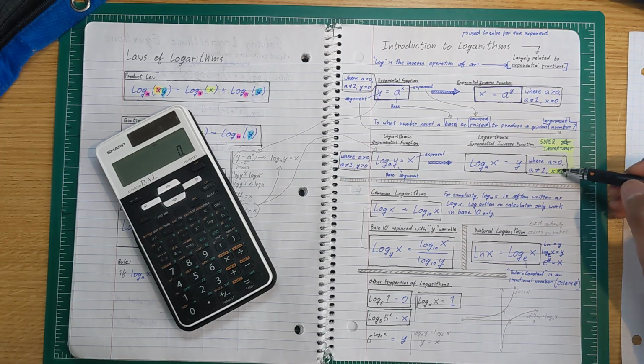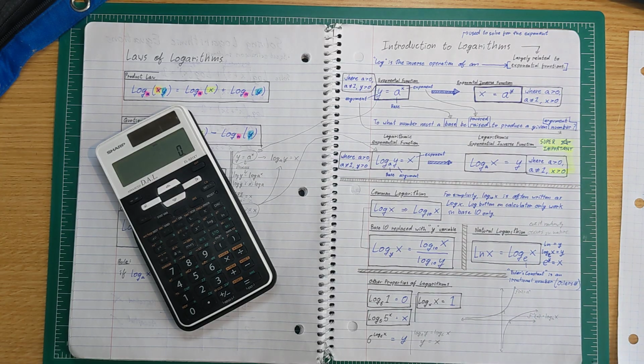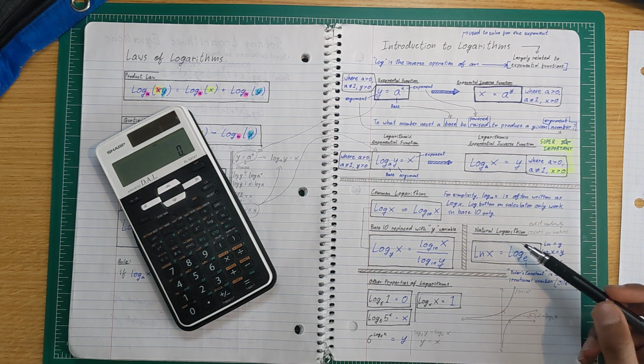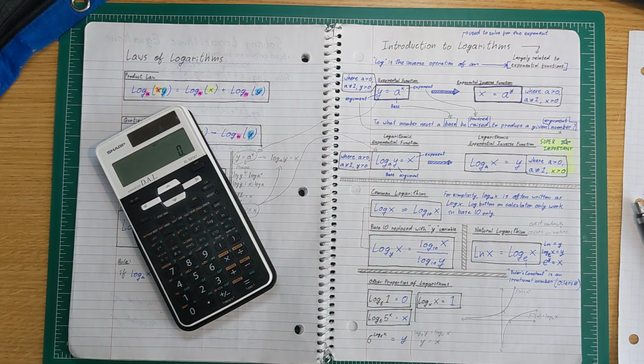Oh yeah, and these restrictions are really important. You'll know why when you graph them. X can only be greater than 0.